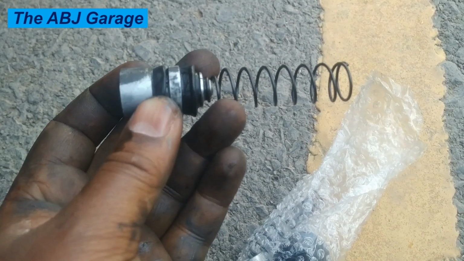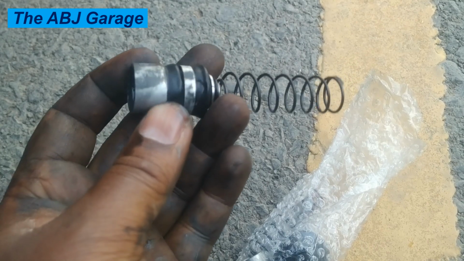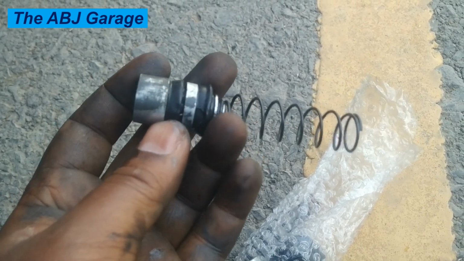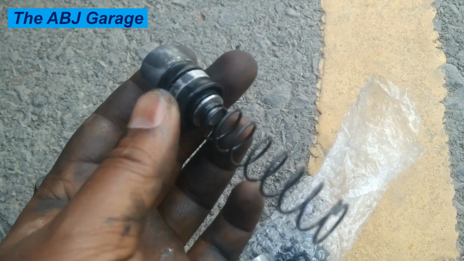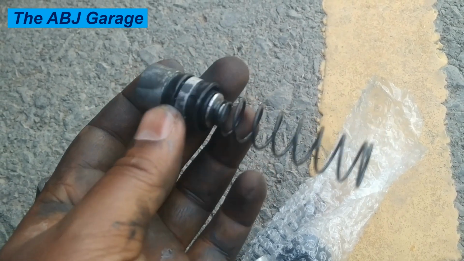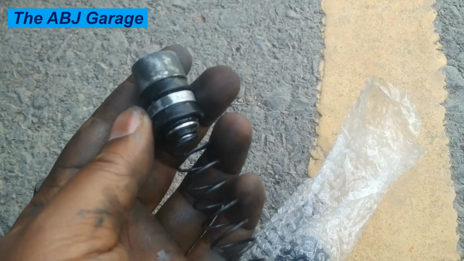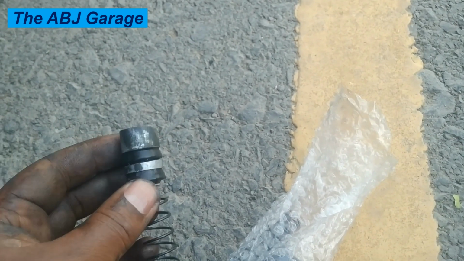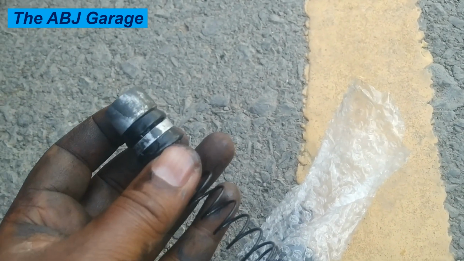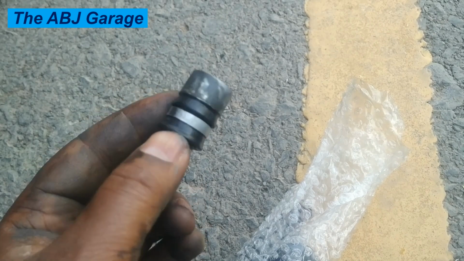The first symptom is a stiff or difficult clutch pedal. A properly functioning slave cylinder allows the clutch to operate properly, but if the slave cylinder is failing, the pedal will feel stiff, hard to push down, or require excessive effort. This is often one of the earliest signs of a problem with the slave cylinder.